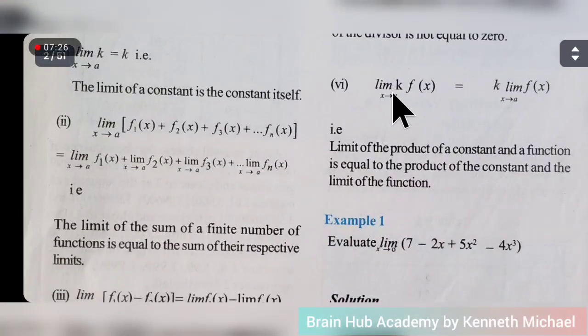Then the next property: the limit of a constant k multiplied by f(x) is also the same thing as k times the limit of f(x). So if you have a constant multiplying a function, the constant can go in front of the limit, while the limit takes effect on f(x), the function of this variable x.